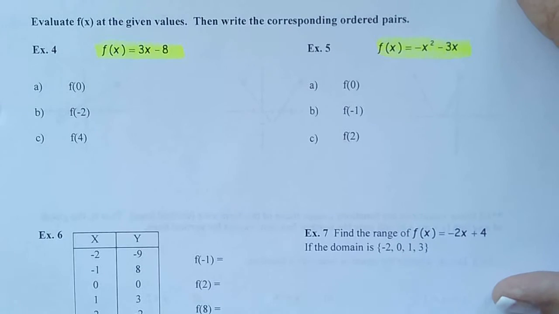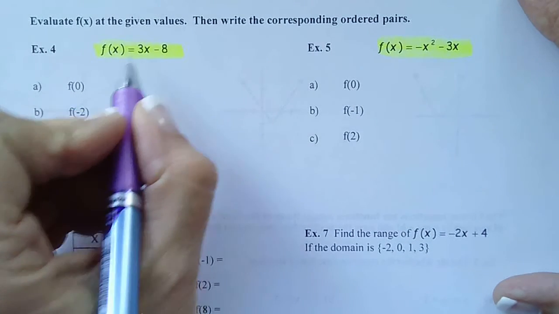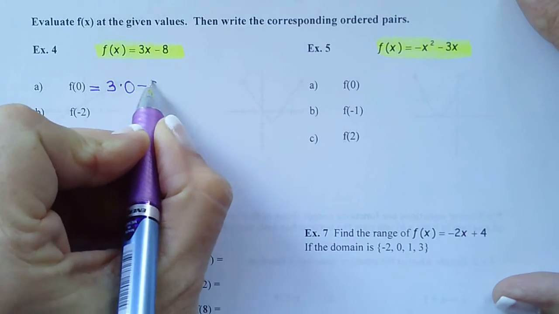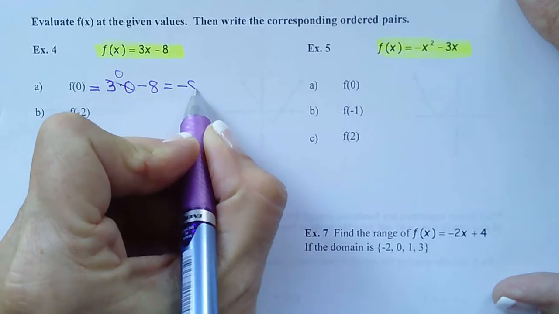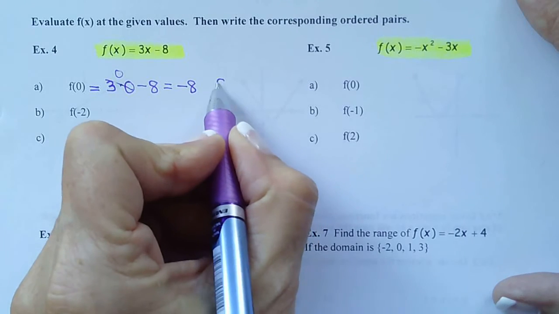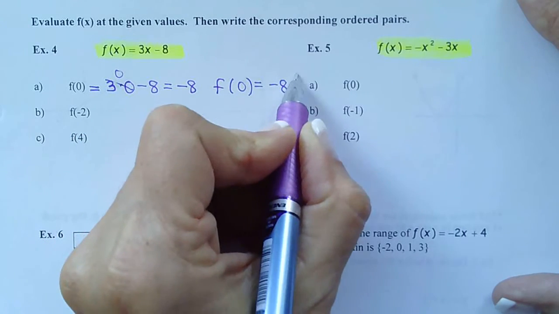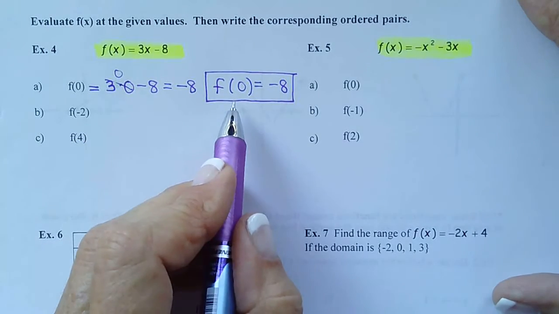So f of 0 means make x 0. So 3 times 0 minus 8, that's going to be 0 minus 8 is negative 8. So then my final answer is f of 0 equals negative 8. So this is called finding the function value.